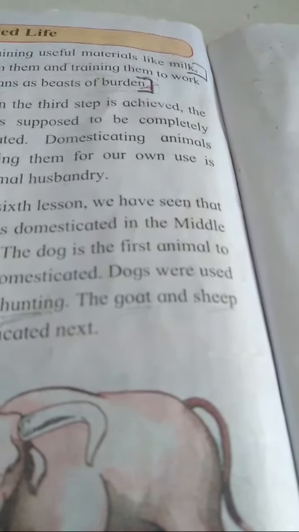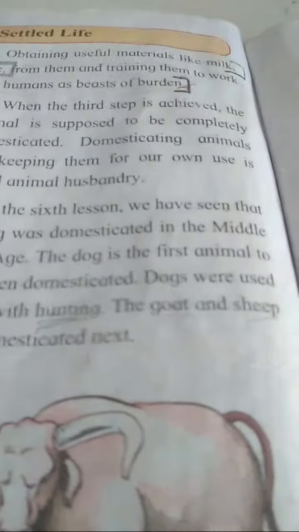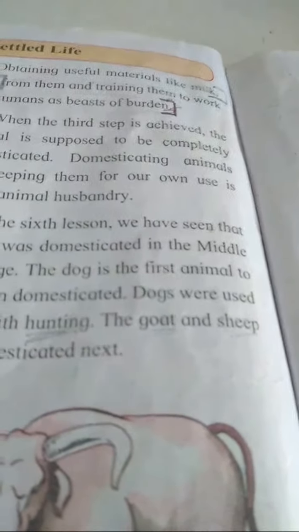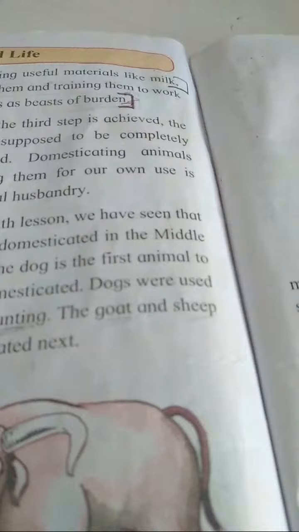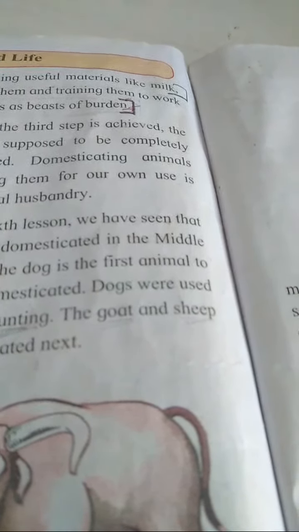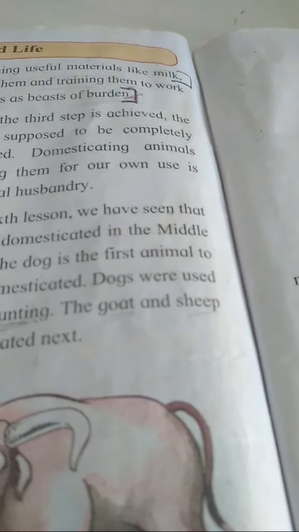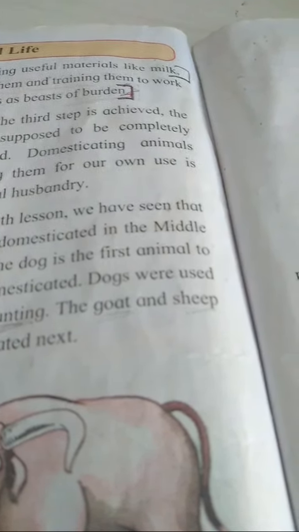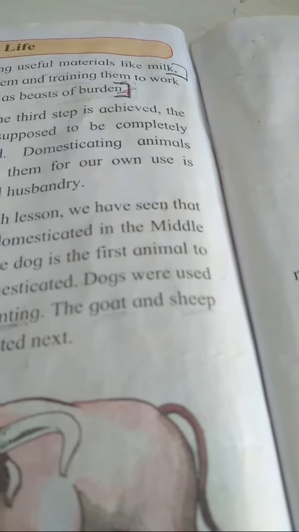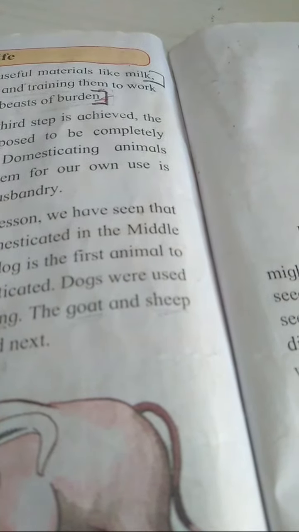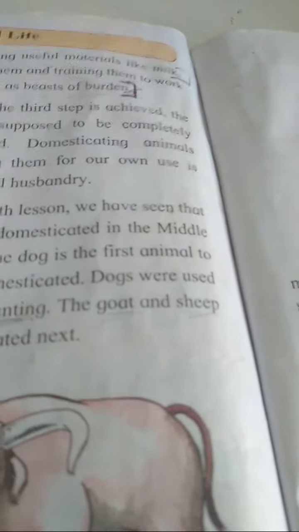We have seen that the dog was domesticated in the Middle Stone Age. In the last lesson, from shelter to village settlement, we studied that in the Middle Stone Age the dog was the first animal to have been domesticated. Dogs were used to help with hunting. The goat and sheep were domesticated next. आपण बघितलं मध्याश्म युगामध्ये.